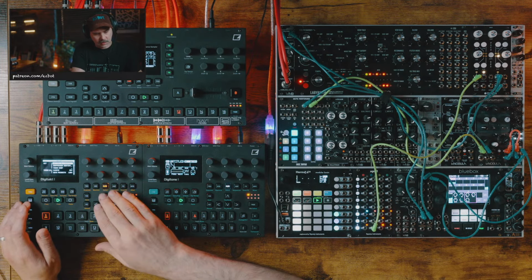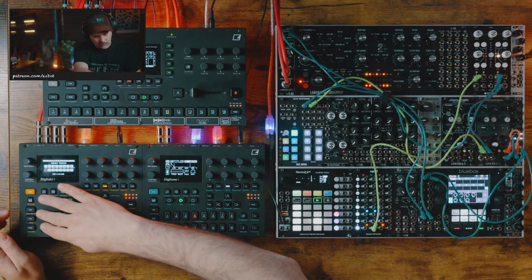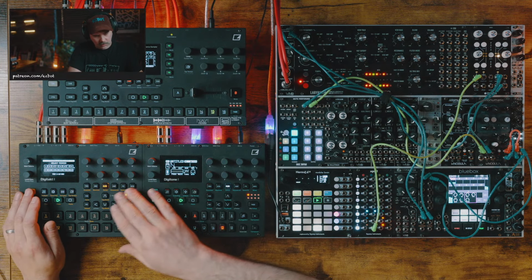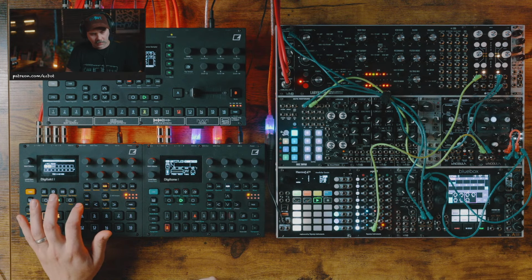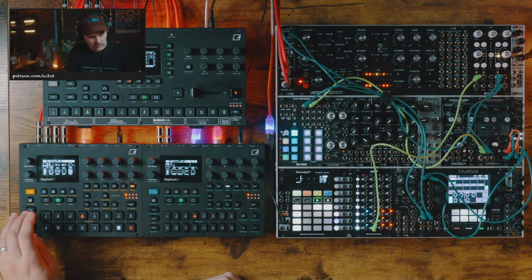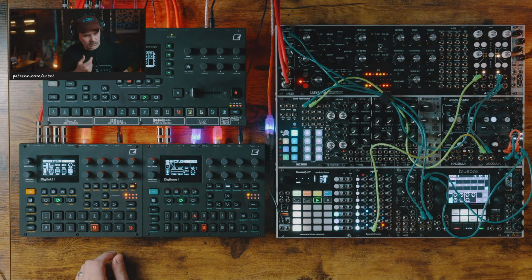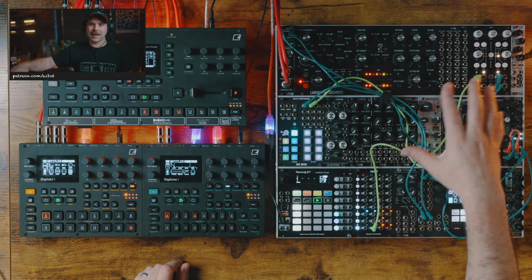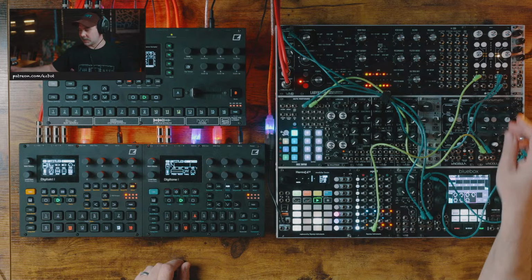Go to the sidechain routing. Definitely not. We want the incoming audio. So now we're sidechaining this random melody that we're getting generated from the eurorack system.